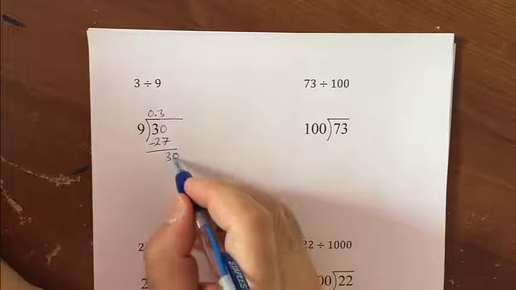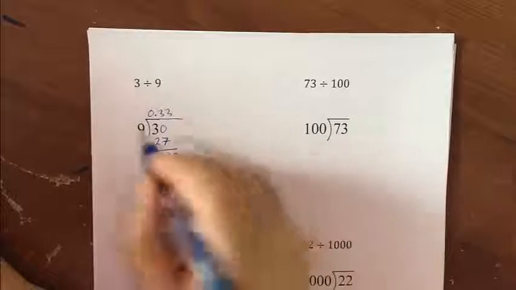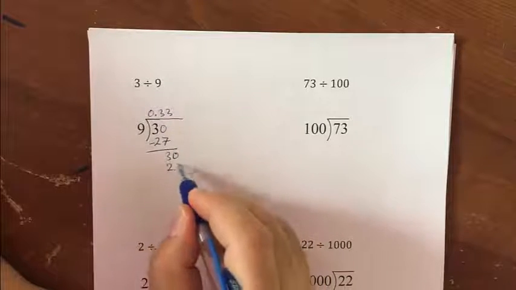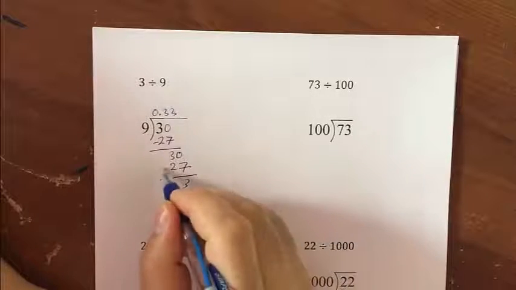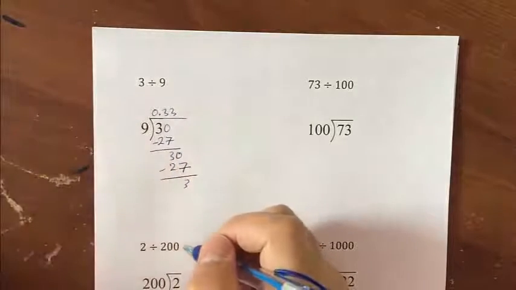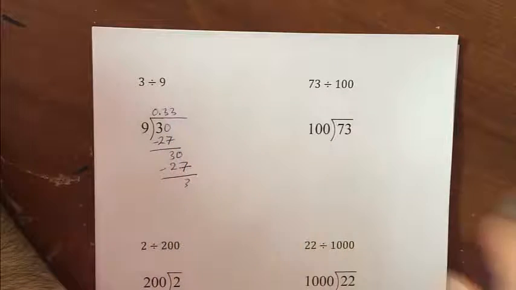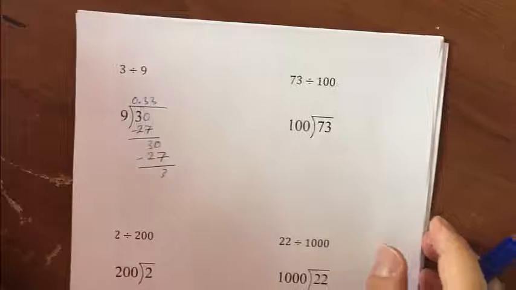Okay, so again we have 30 here. Now again, we have to do 9 goes into 30 3 times. 3 times 9 is 27. Again 3 is left. Okay, so this problem shows that it can continue forever. The answer is going to be 0.333333. Okay, so you can stop wherever you like.